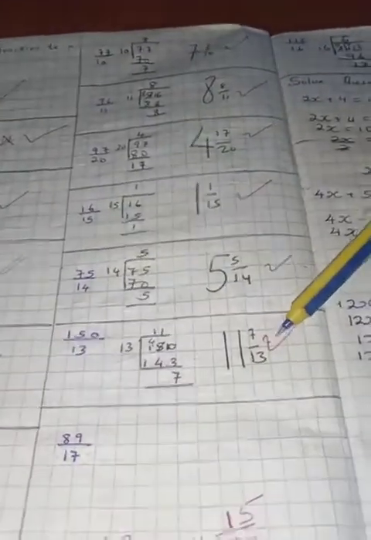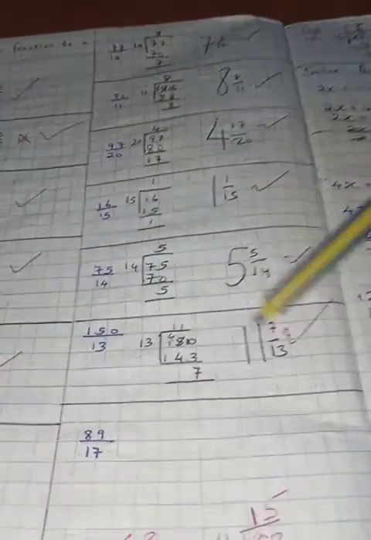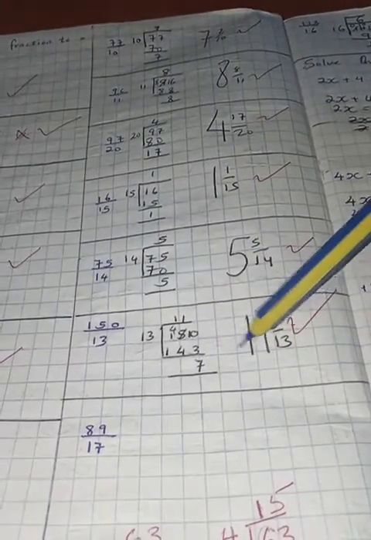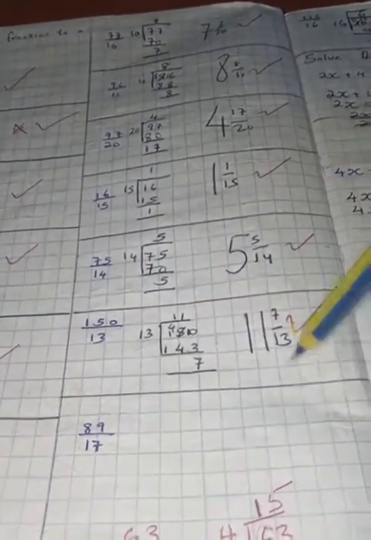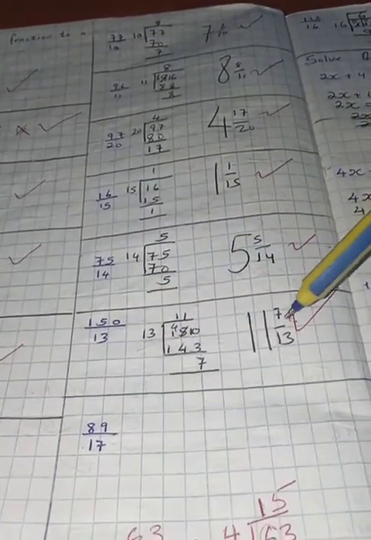So you can't write 0, 0 because that wastes my pen. 0 means nothing. So my answer, I got 11 whole 7 over 13. You can see this is the upper number, the way I taught you. Outside number, down number. Okay.